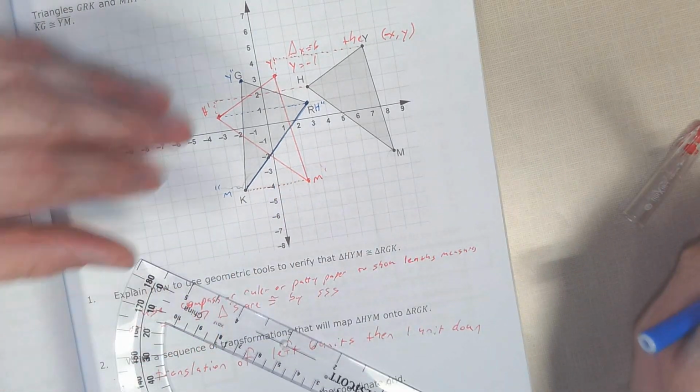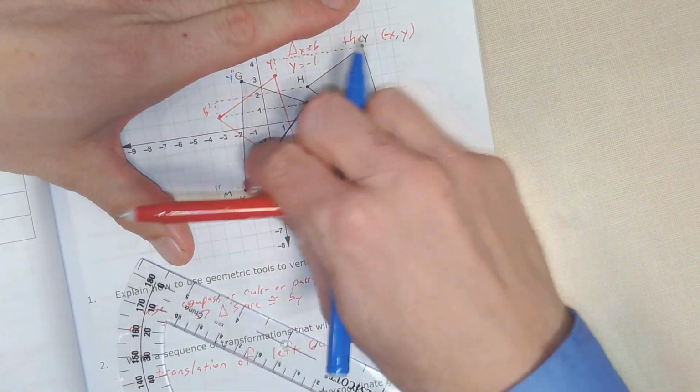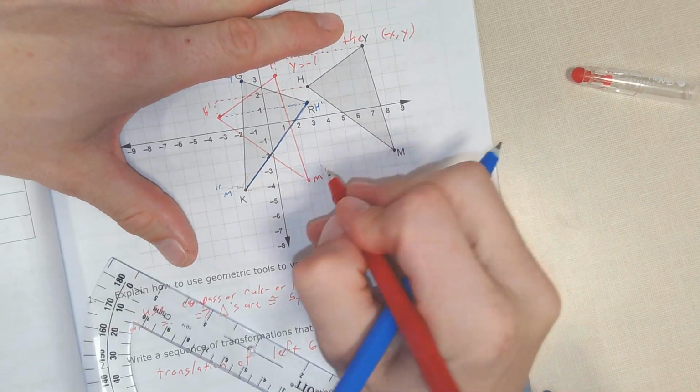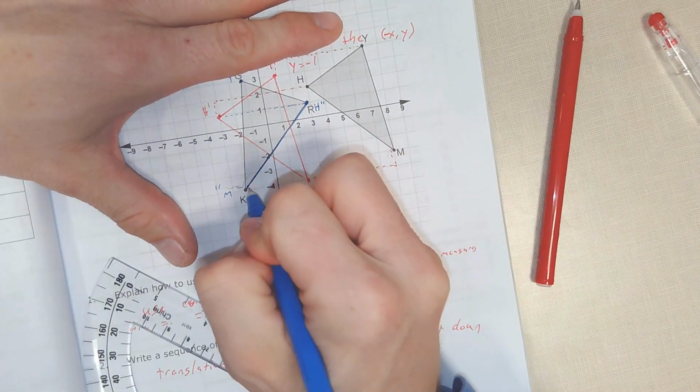Oh, this isn't the right one. This should be like this. In a rush to get this done before the period ends.